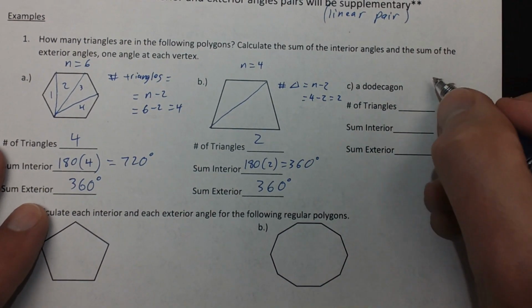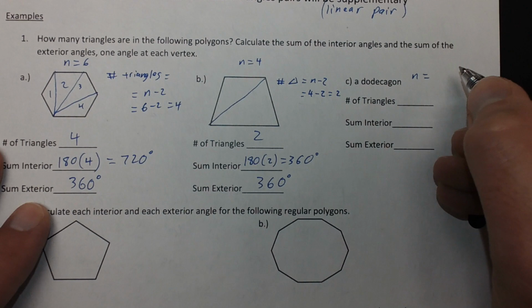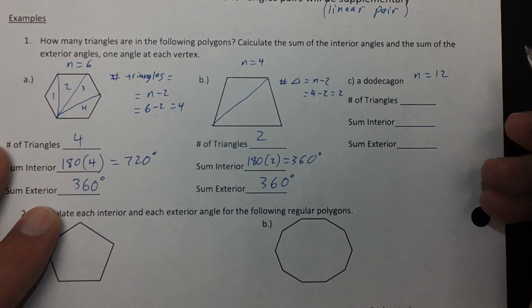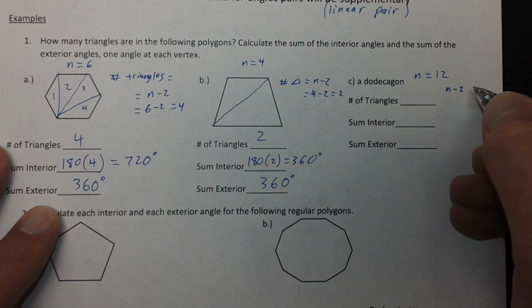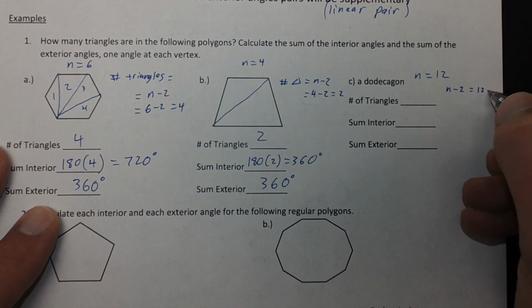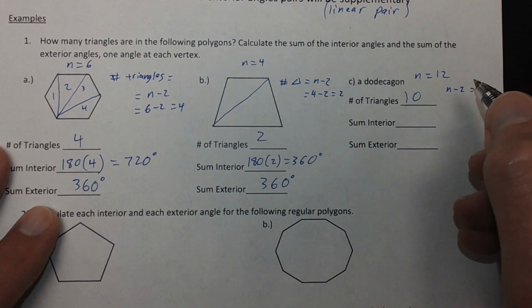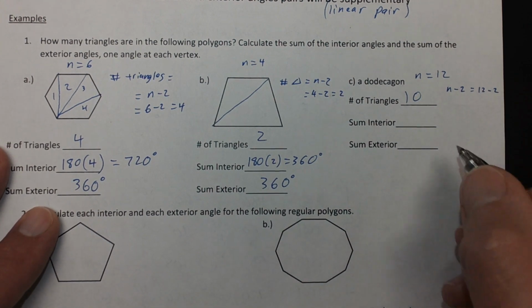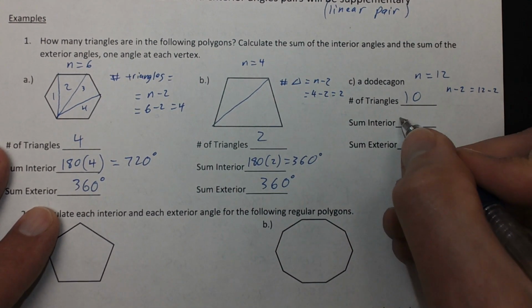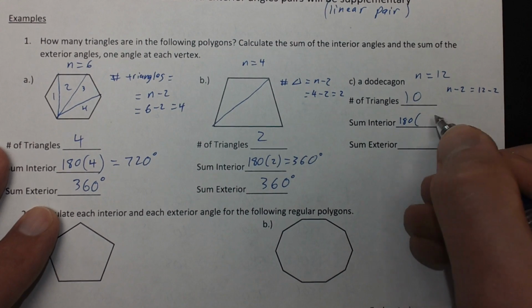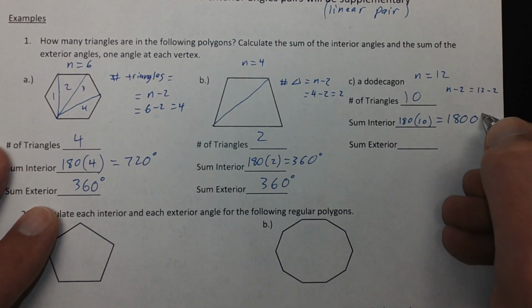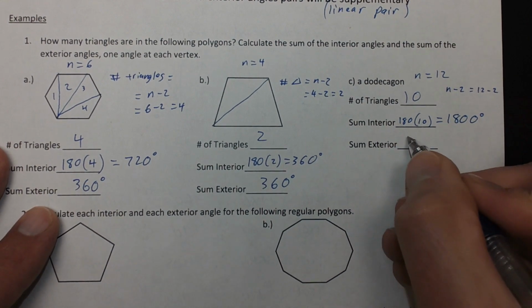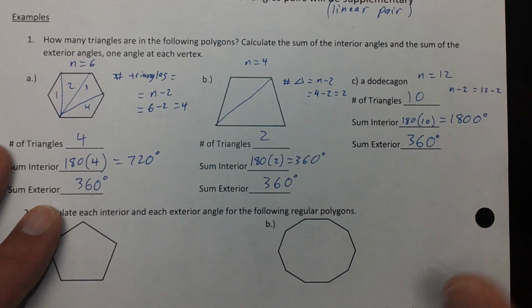Dodecagon, well, that means n is equal to 12. Number of triangles, n minus 2, which is 12 minus 2. So there's only 10 of them. Sum of the interior angles is 180 degrees per triangle times 10 triangles, 1800 degrees total. Sum of the exterior, as always, is 360.